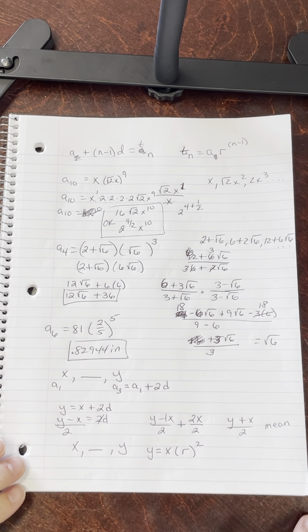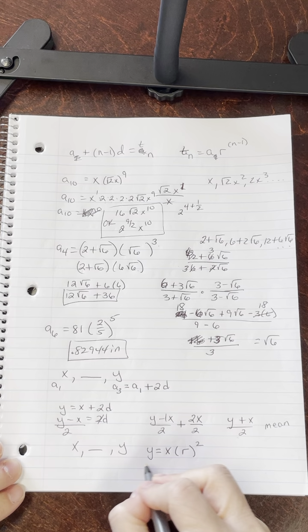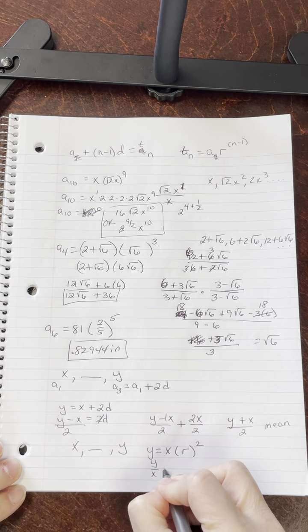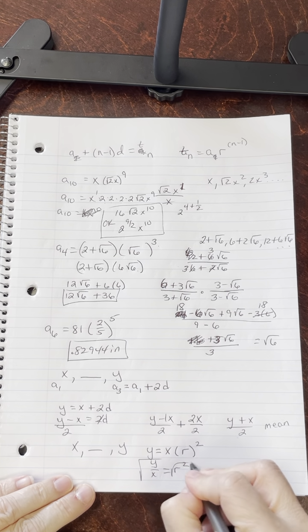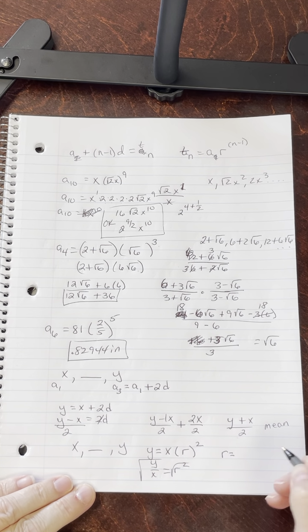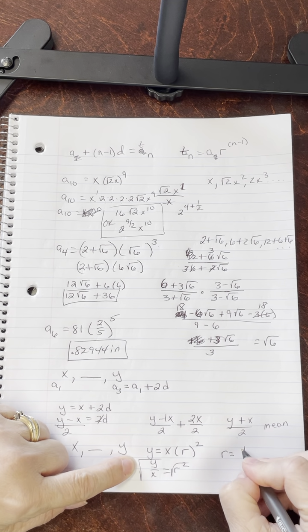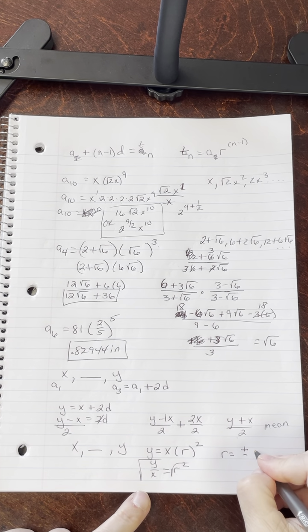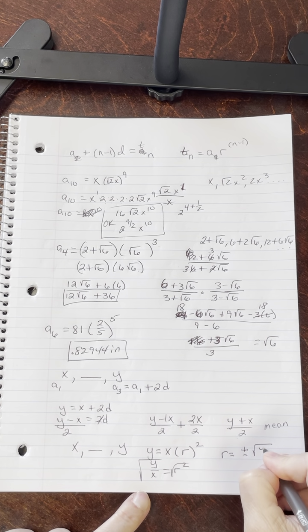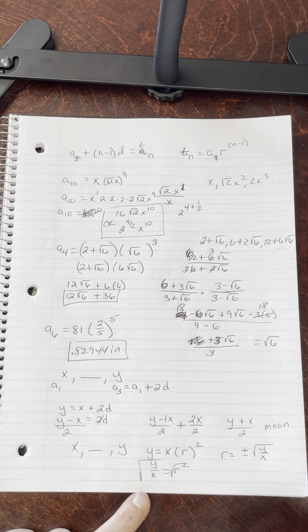Again, we want to solve for the r, so we're going to divide by the x, y over x equals r squared, and to get r alone, you're going to square root both sides. So that leaves you r equals, and then when you put a square root around something, remember you've got to plus and minus, and then the square root of y over x is the common ratio.